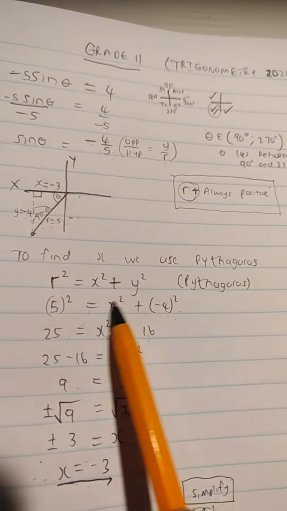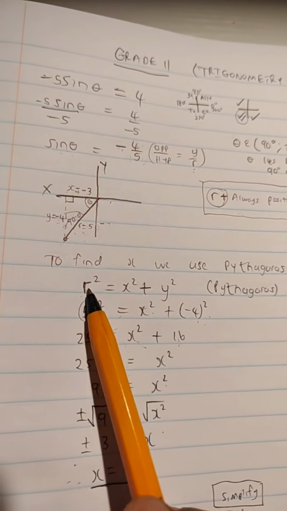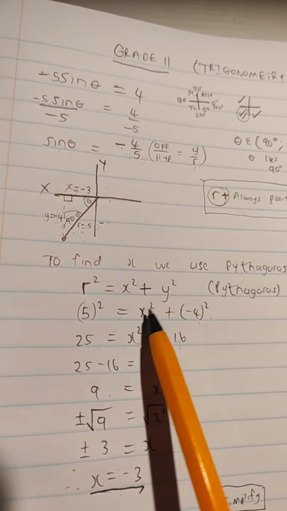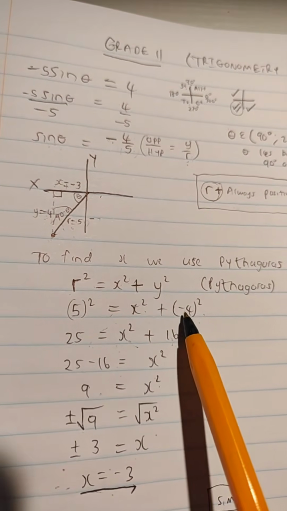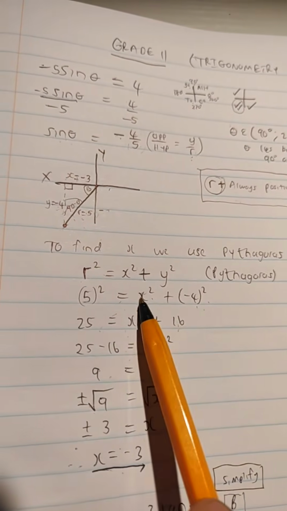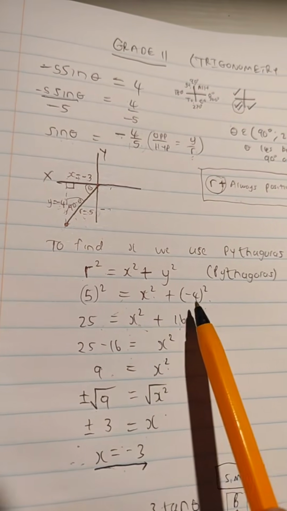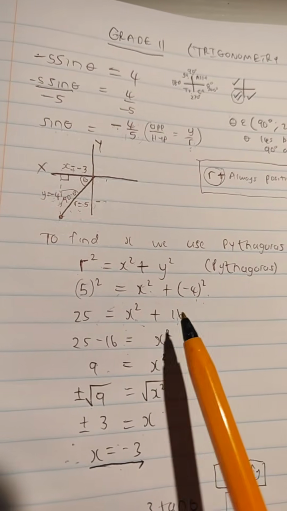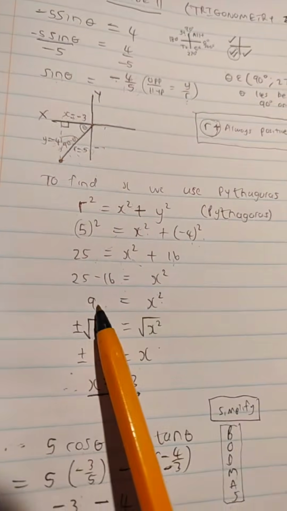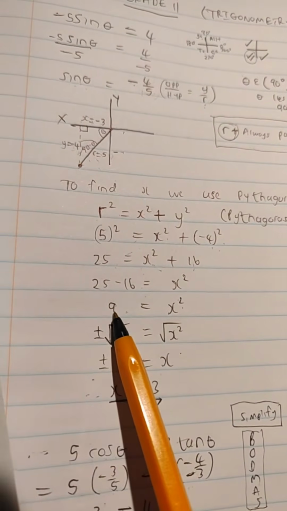Write the reason, Pythagoras. You substitute in the place of r, 5 squared. x squared is what you want to find. For y, you substitute -4 and you square it. Then you solve for x. 5 squared is 25, and (-4) squared is 16. You take the 16 over, so it's 25 minus 16, which is equal to x squared. 25 minus 16 is 9.